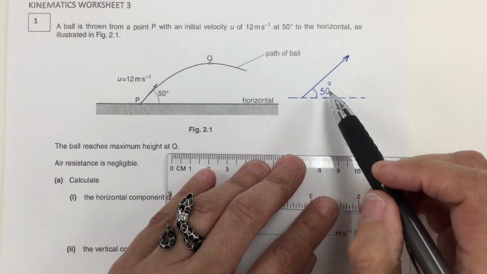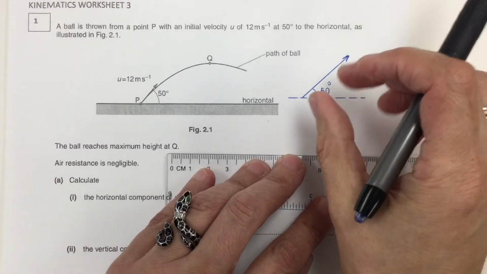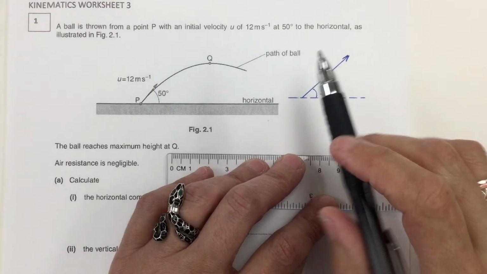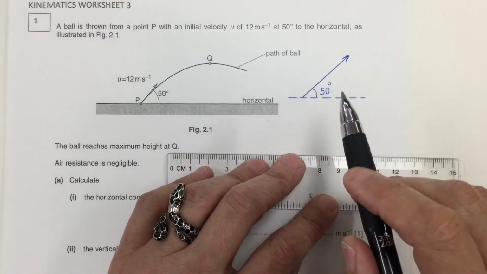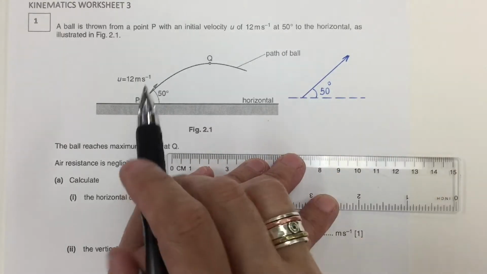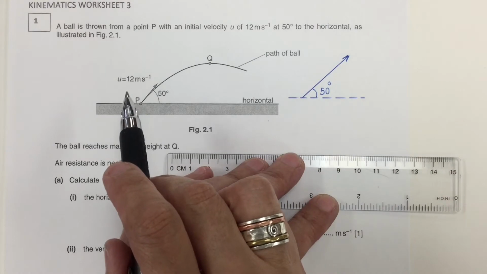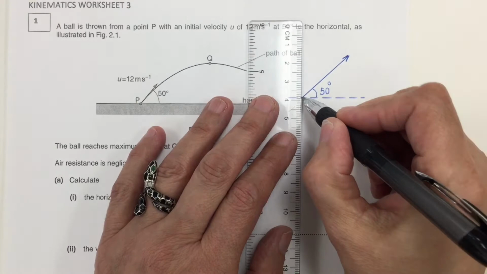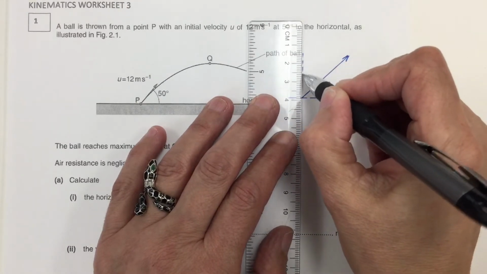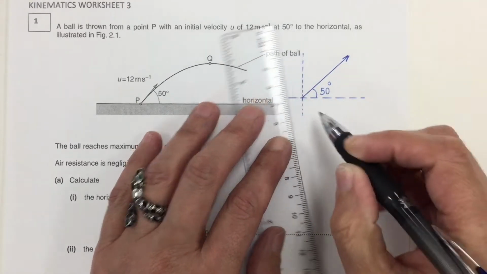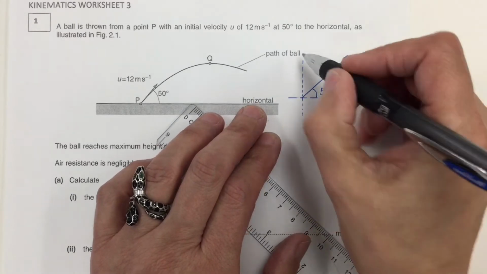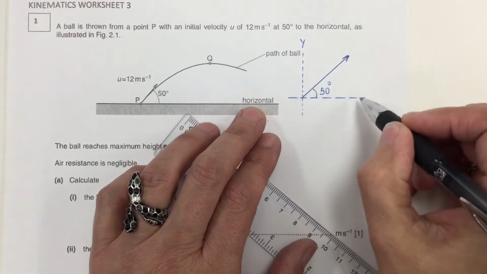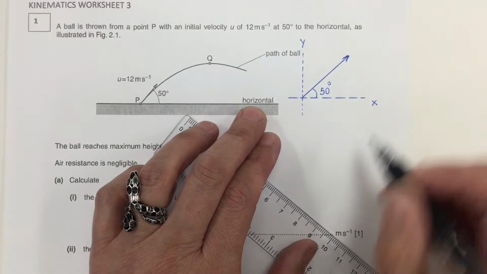Here is the same drawing, just a little bit larger. In this case, we need to calculate the components of this velocity, the x and y components. To do that, here on the tail of this vector, we are going to set a coordinate system. This is y and this is x.